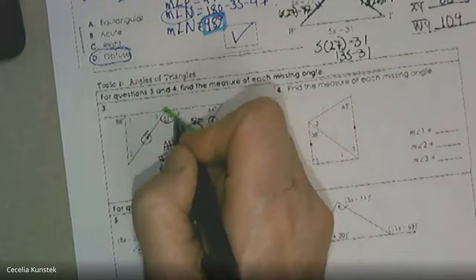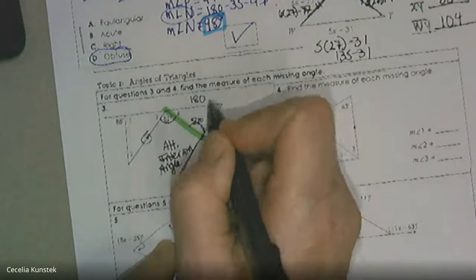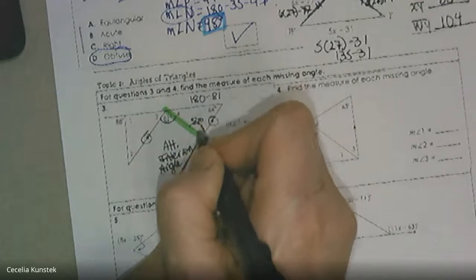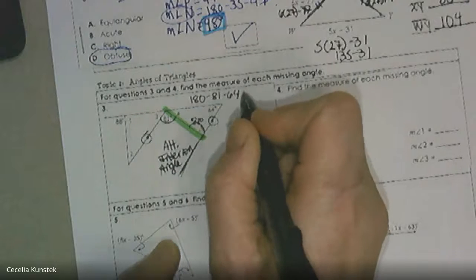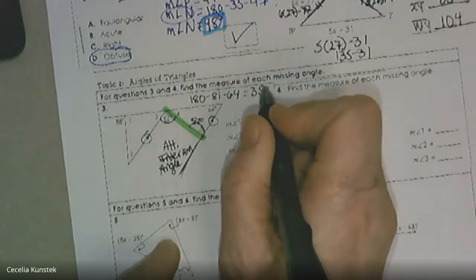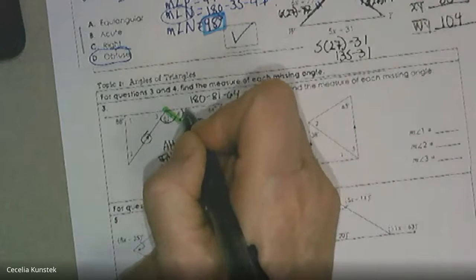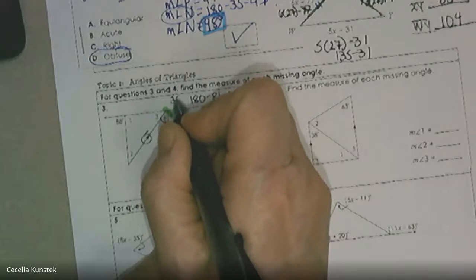So I can say that angle 5 is also 81 degrees. So then I have 81 degrees here, and I know this one's 64. So to figure out angle 4, I can do 180 minus 81 minus 64, and that's going to give me 35 degrees. So angle 4 is 35 degrees.